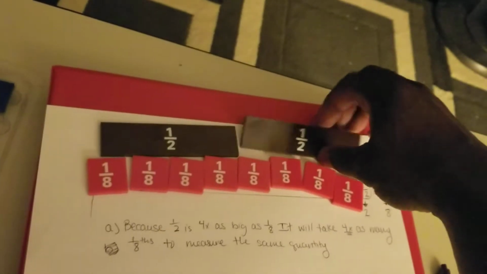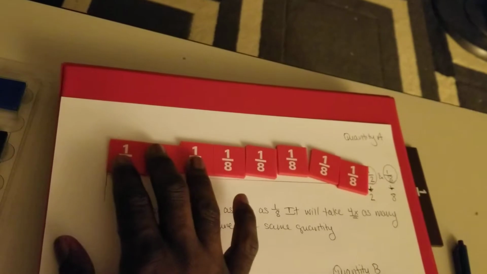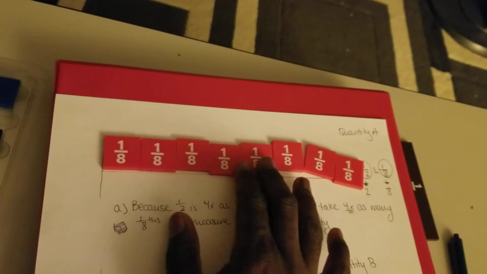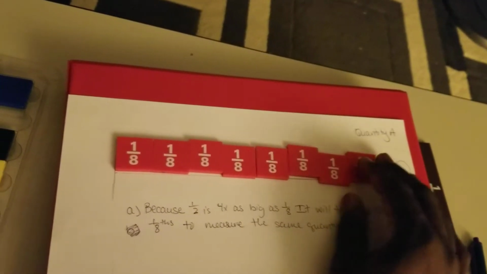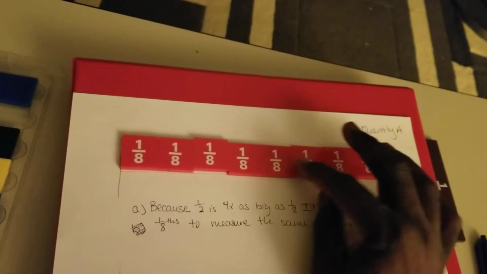And it works in reverse as well. Let's say I started with eighths. It would take me 8 eighths to measure this quantity.